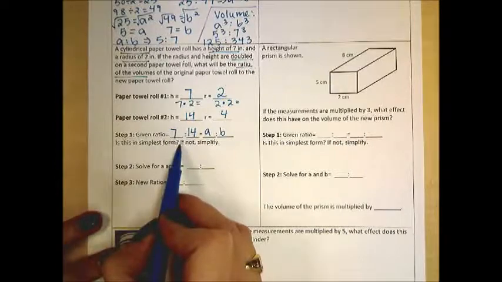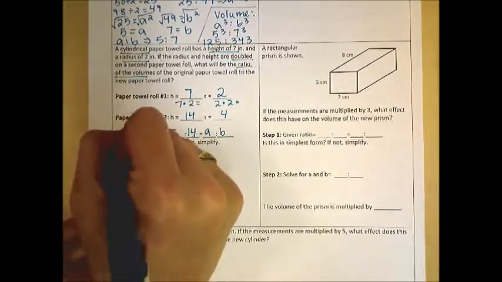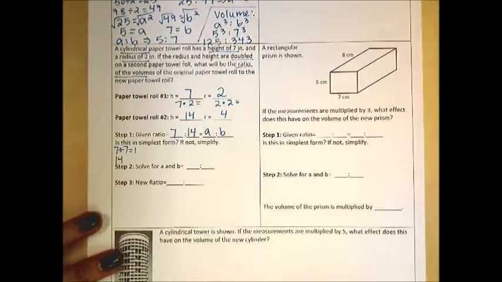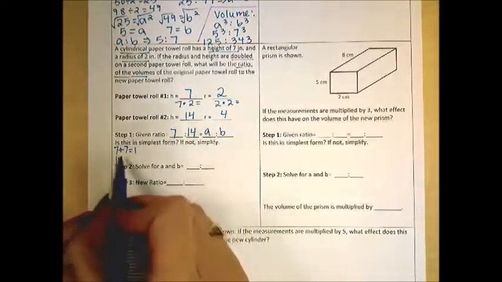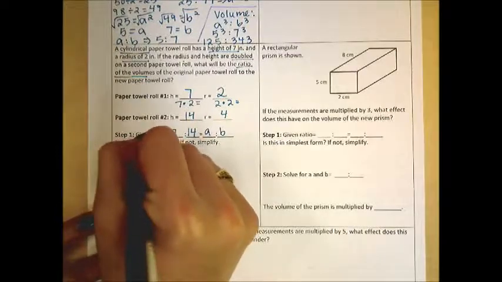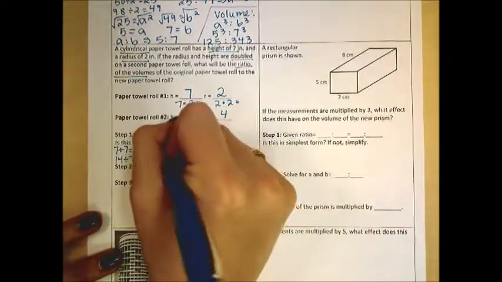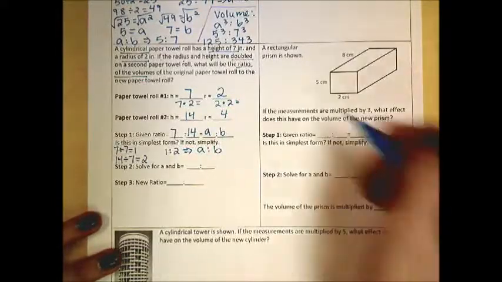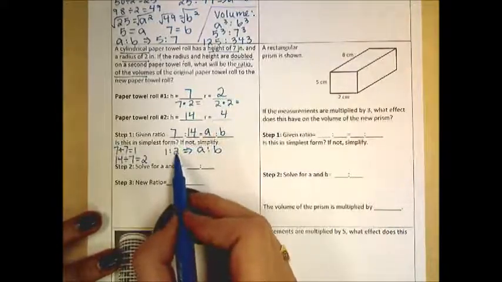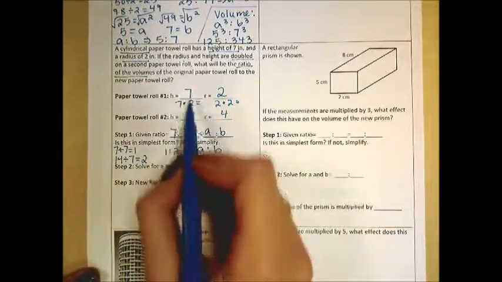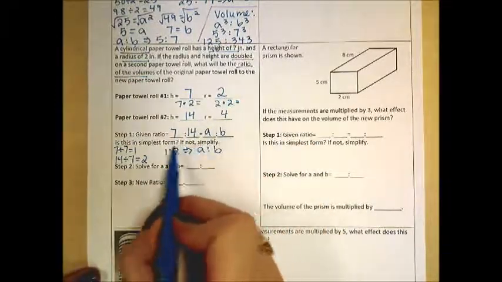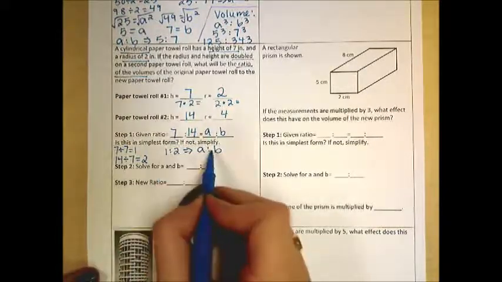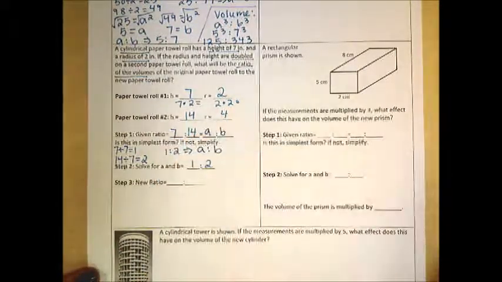7 to 14, is it in simplest form? No, it is not, because both are divisible by 7. So 7 divided by 7 gives me 1, and 14 divided by 7 gives me 2. So my new ratio is 1 to 2 for A to B. And you'll find that if you did 2 to 4, it also would have simplified to 1 to 2. So either one that you had picked would have given you the same ratio. All right, solve for A and B. Well, luckily that's what I was given. So A to B is 1 to 2.